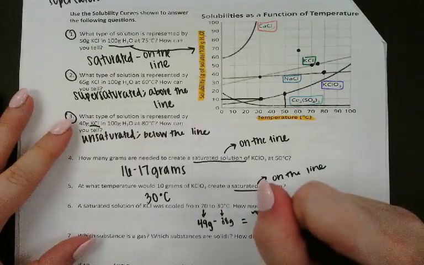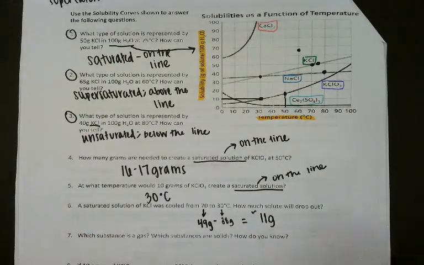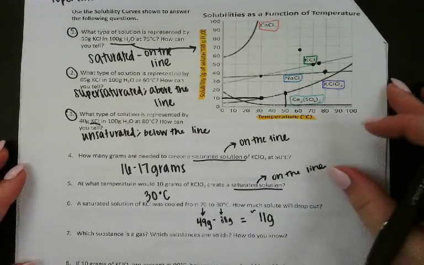Now again, this is obviously an estimate. If you're one off here, then you'd be one off on their final answer. We have about a plus or minus range of about 1. All right.